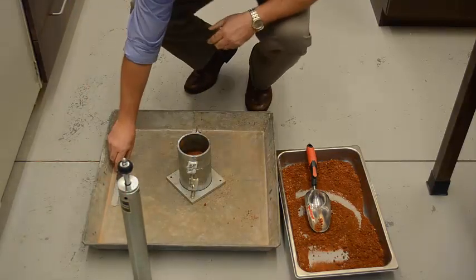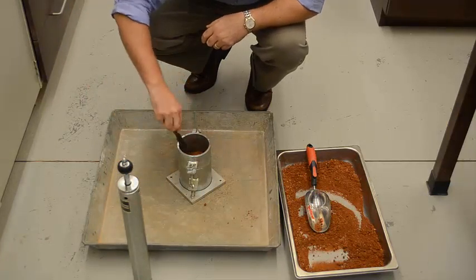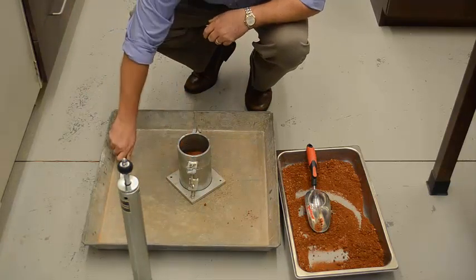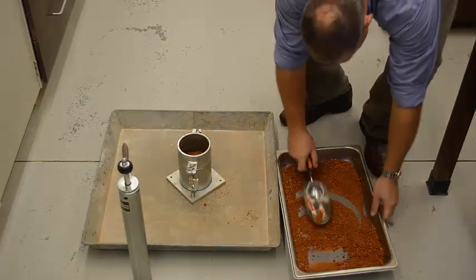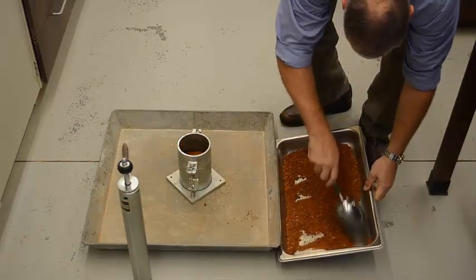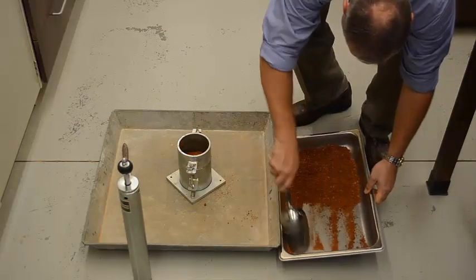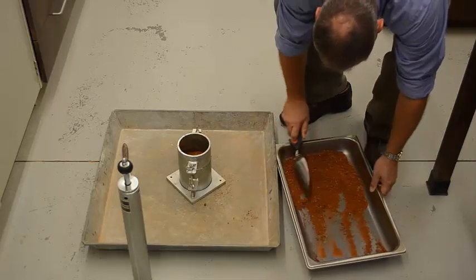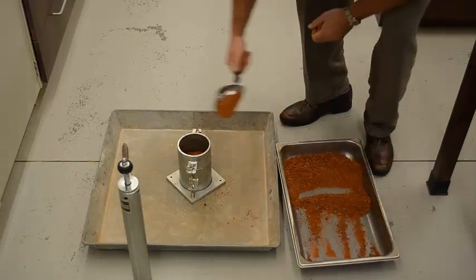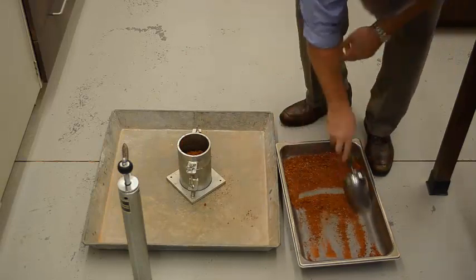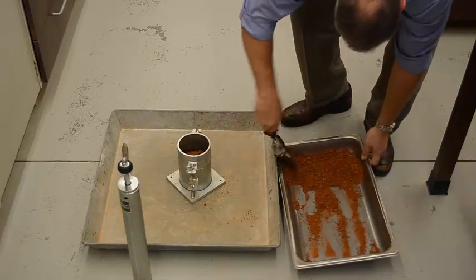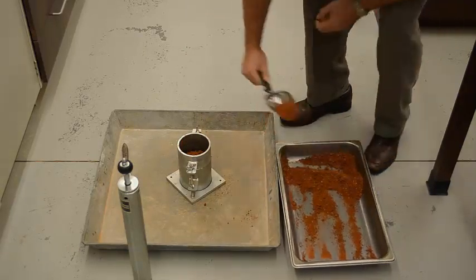Okay. Again, the same thing. It's about 2/3 to the bottom. Scarify the top again with the knife. And then you want to get a good representative sample from your moisture conditioned sample there to finish up the top layer, or the third layer of your standard proctor.